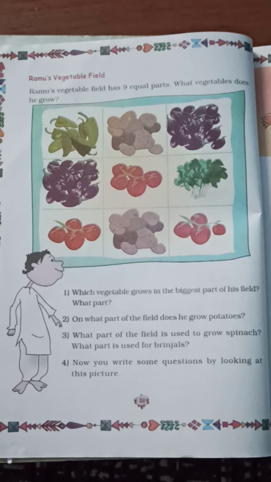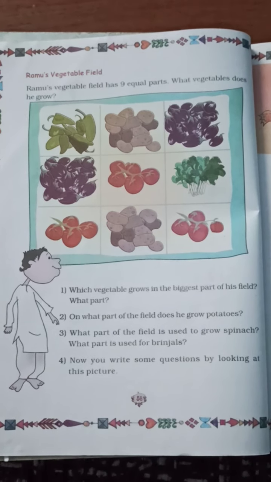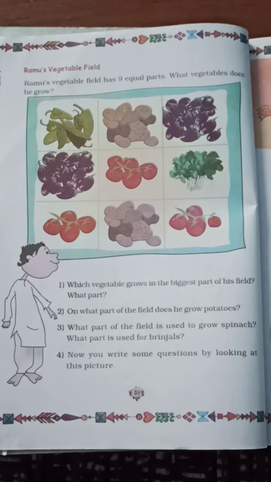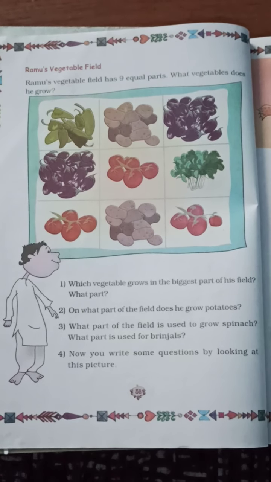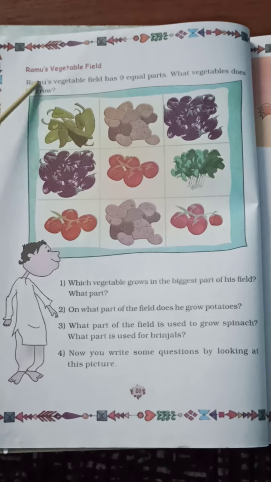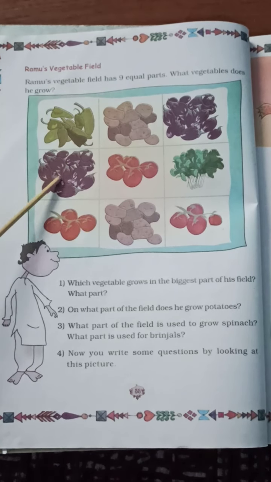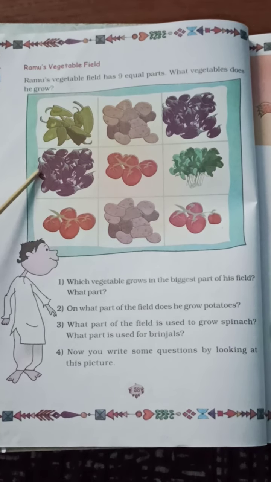Let's continue the same lesson, that is chapter number 4, parts and wholes. That is, we will be studying fractions, right? Ramu's vegetable field, page number 58. So children, open page number 58.